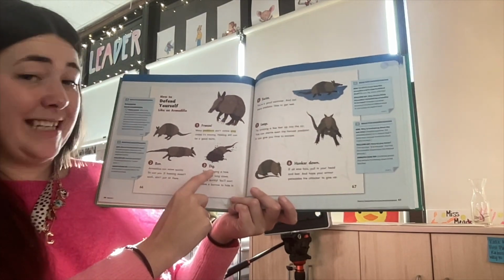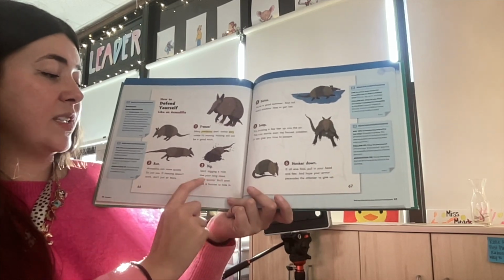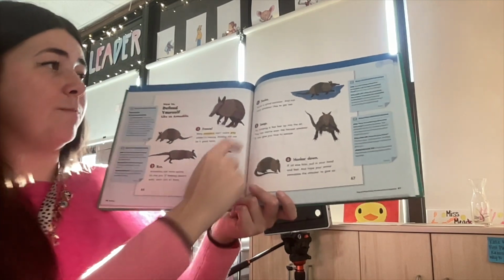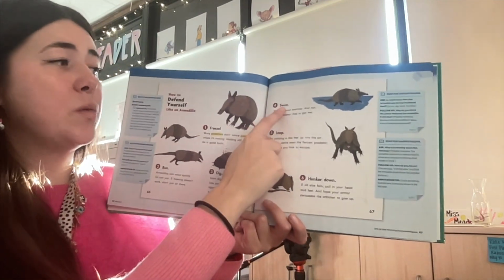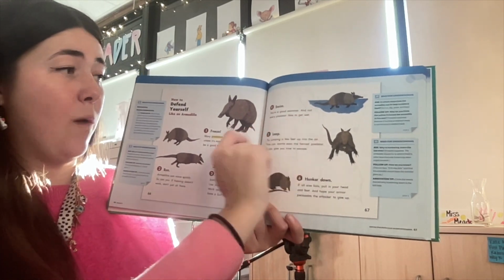Number 3, dig. Start digging a hole. Use your long claws. Work quickly. You'll soon have a burrow to hide in. Number 4, swim. You're a good swimmer, and not every predator likes to get wet.